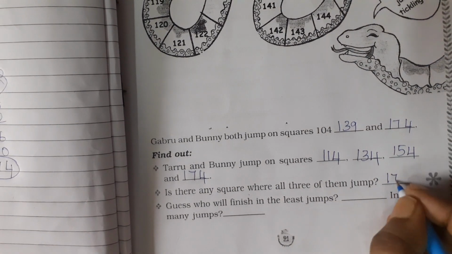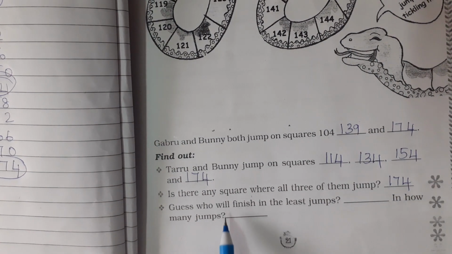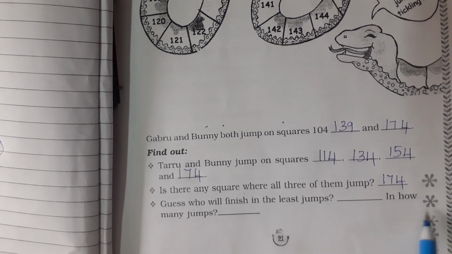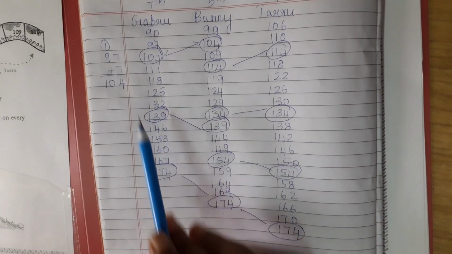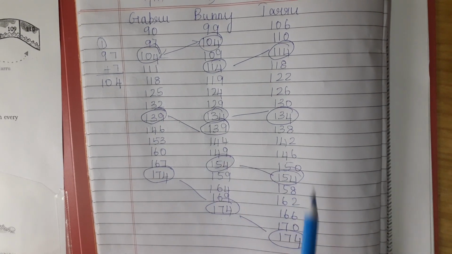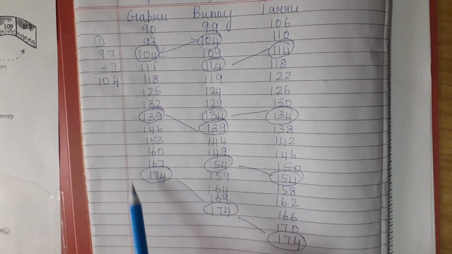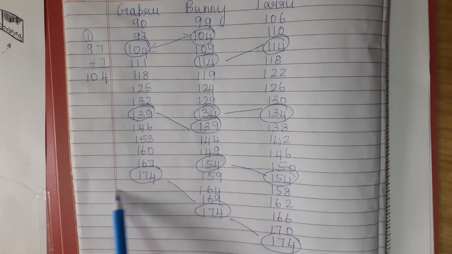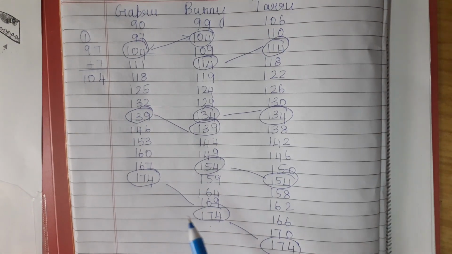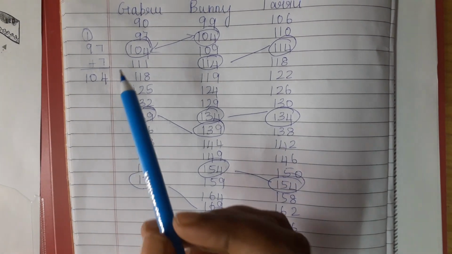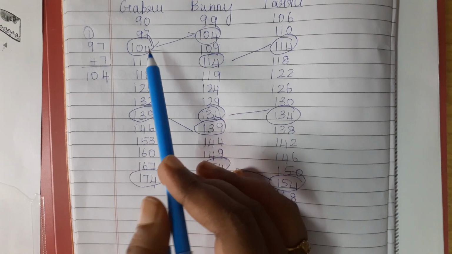Answer is 174. Guess who will finish in the least jumps, and in how many jumps? See here, who has finished the jumps in the least number of times? See here, Gabru, Bunny and Taru. We can identify that Gabru completed the jumps first, because he has fewer jumps compared to Bunny and Taru. We can see how many jumps Gabru has jumped.